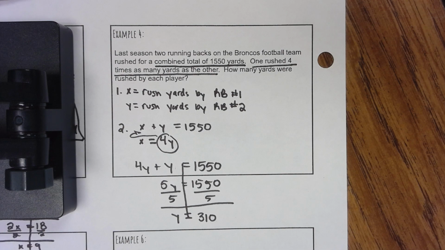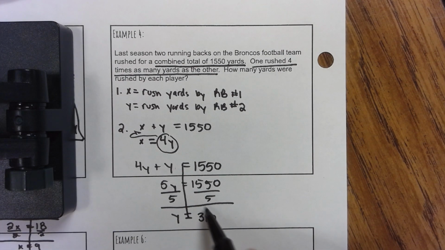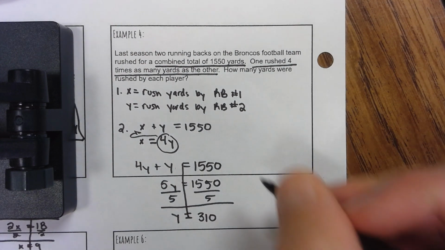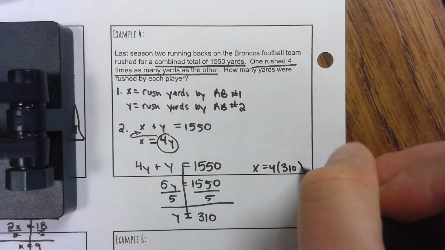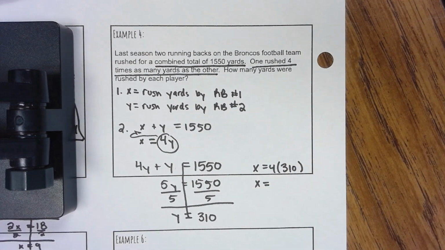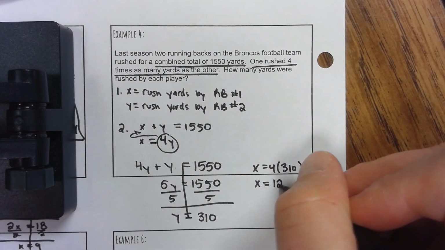Okay, once I have one of the variables, I can get the other by plugging it right back in. So I'm going to plug 310 right back into the equation. So X equals 4 times 310. And 4 times 310 is 1,240.